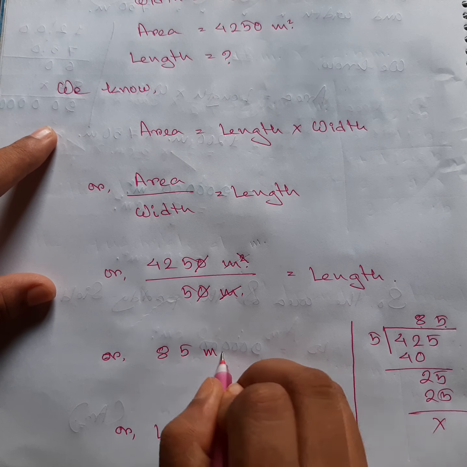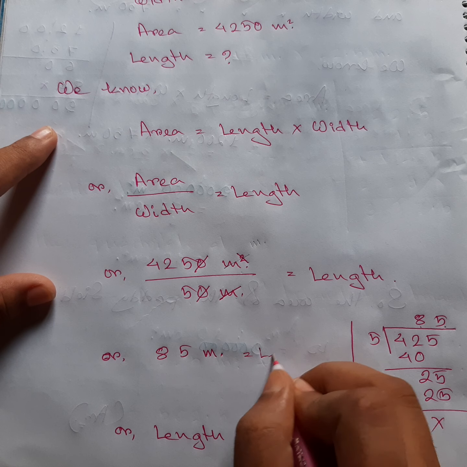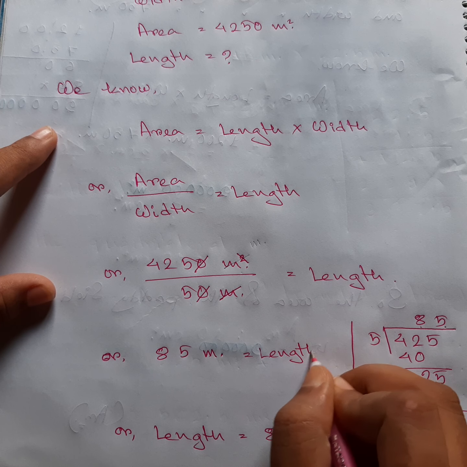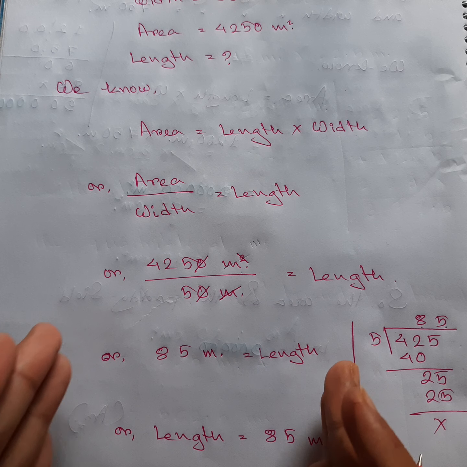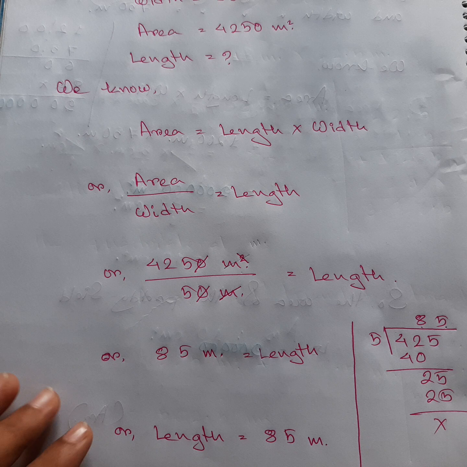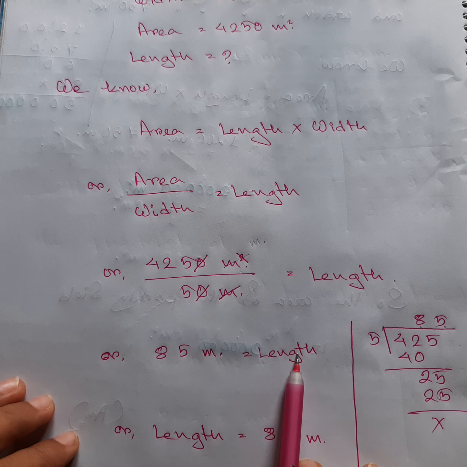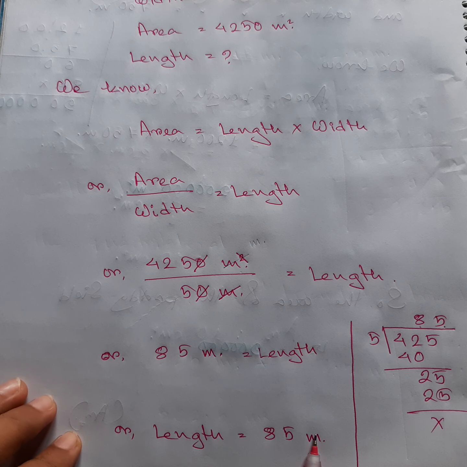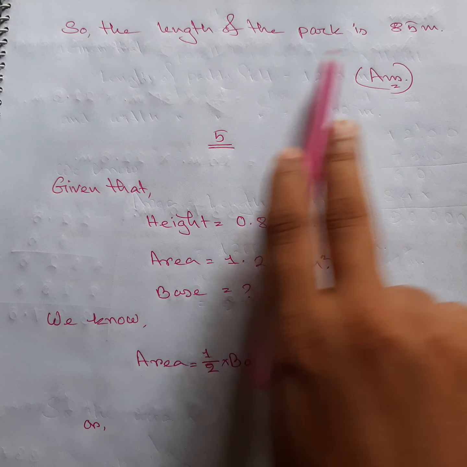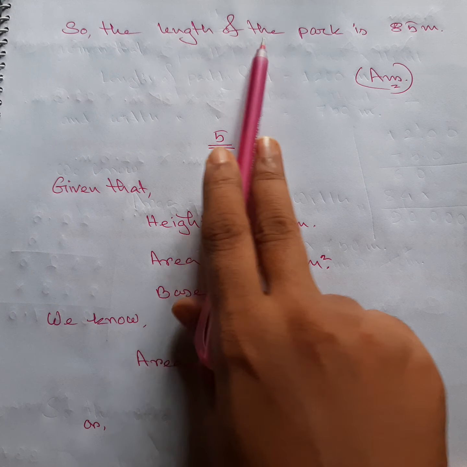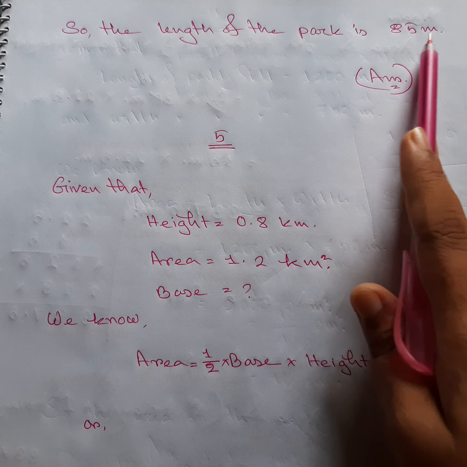Now we are going to write down meter and the length equal to length, and here, as we finally get our answer, we can just swap the sides. Okay, we have swapped the sides and written it down, length this way and this one that way. When you get to class 6, you will get to know more about it because there are more rules. Don't forget that I write down the solution line. Okay, the length of the park is 85 meter.